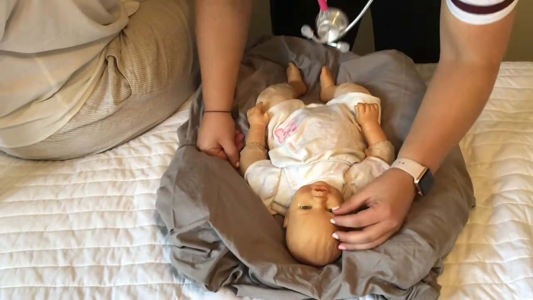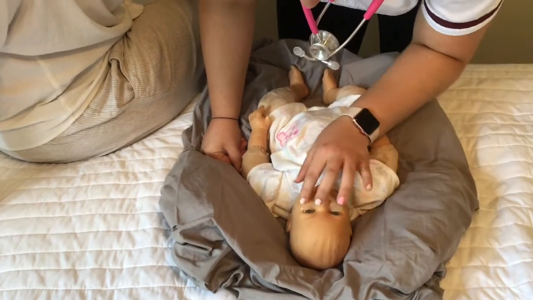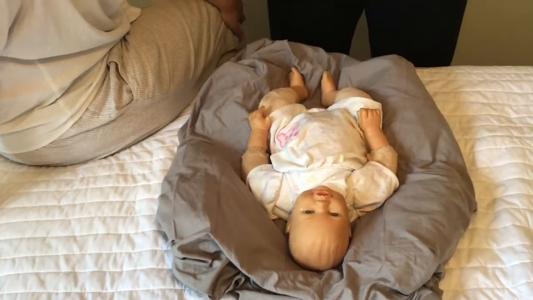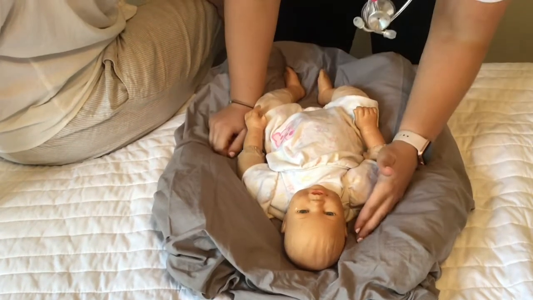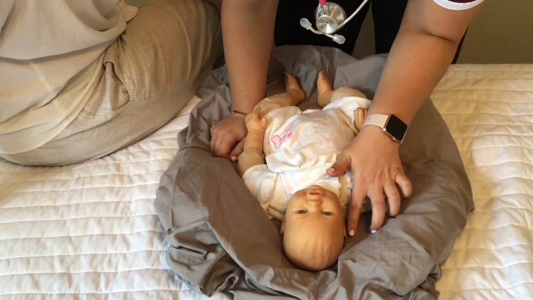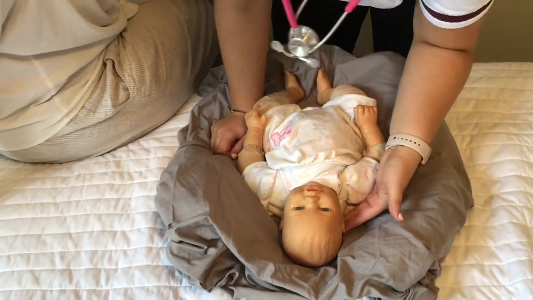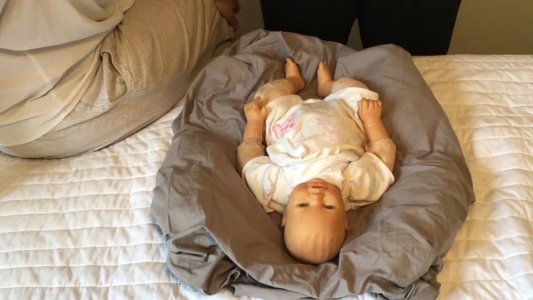And next, I'm just going to assess her conjunctiva. And I am seeing that that is clear, no signs of infection. That is a good sign. We're going to move on to her ears. We're looking to make sure the corner of Miss Jane's eyes line up with the top of her ears, and they do. They are symmetrical on both sides, and they are well formed on both sides. Okay.